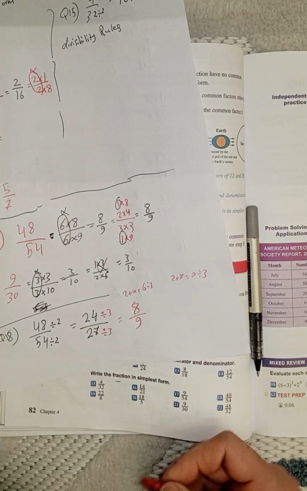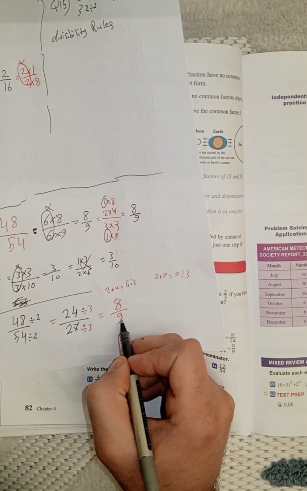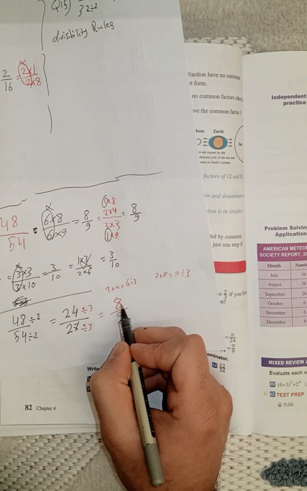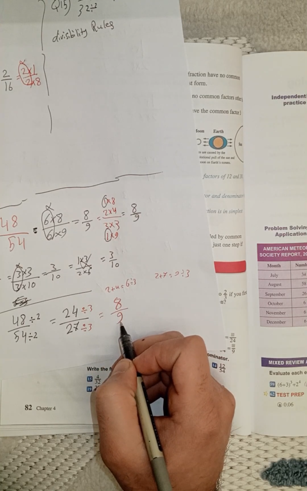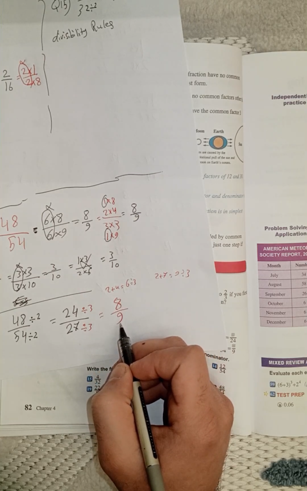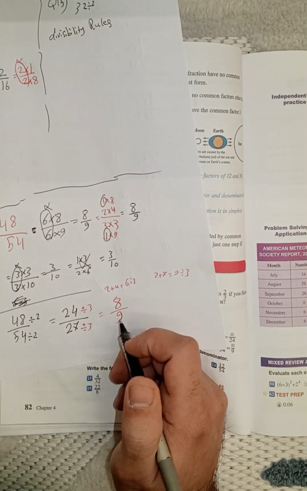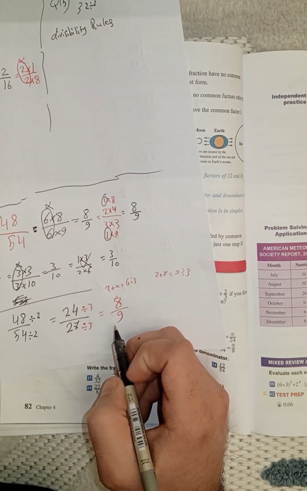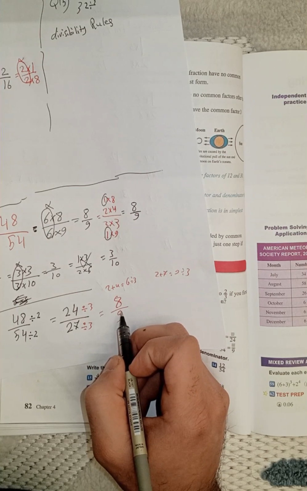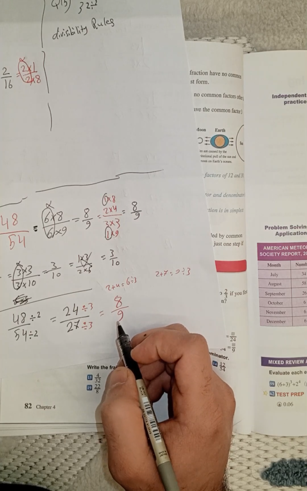Check more. 8 is even, 9 is not even, so we cannot divide both by 2. For 3, we cannot divide 8 by 3, but 9 we can. So these two are not divisible by 3. For 5, the last digit is not 0 or 5. For 6, if it is divisible by 2 and 3, it is divisible by 6 as well.